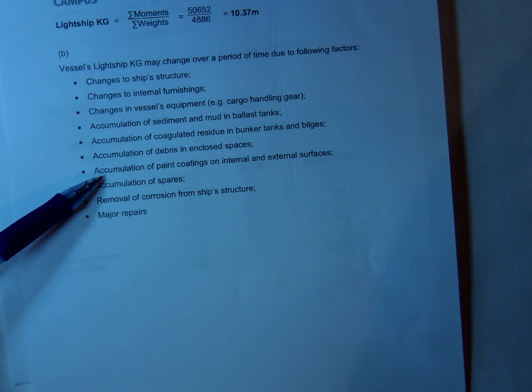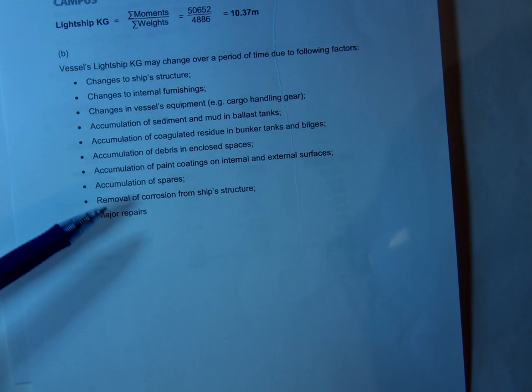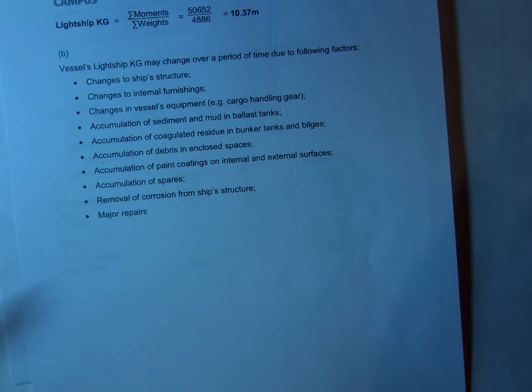Think how heavy paint is when you're carrying tins of paint, accumulation of paint coatings on internal and external surfaces, spares that you've accumulated over time, removal of rust, corrosion from the structure, and any major repairs. So there's lots of different reasons why the KG may change over time.